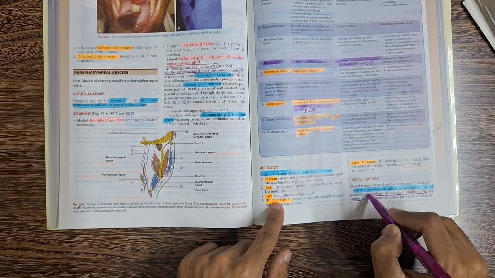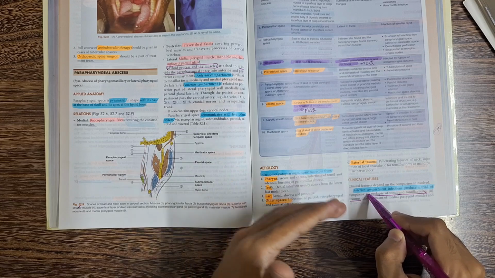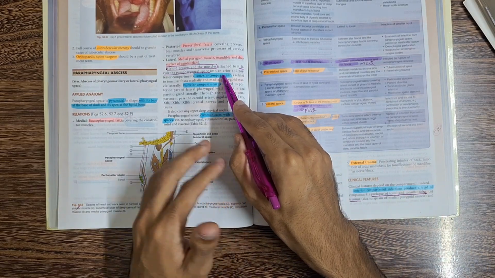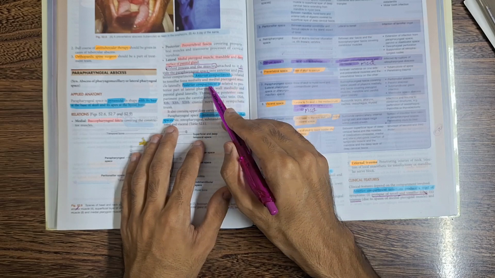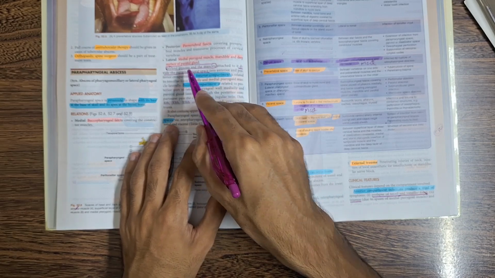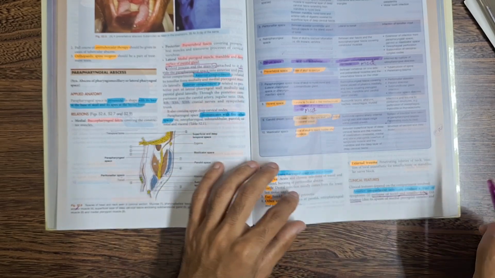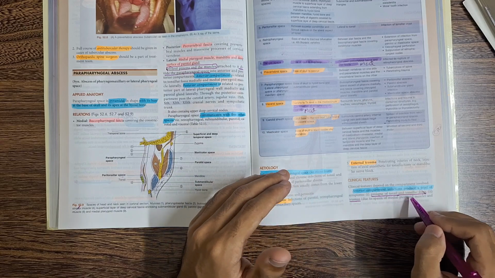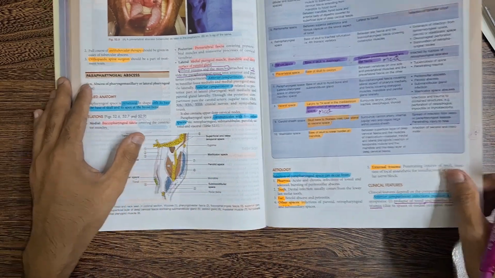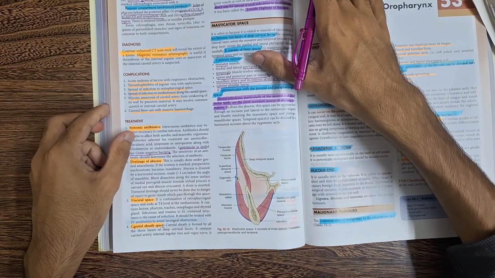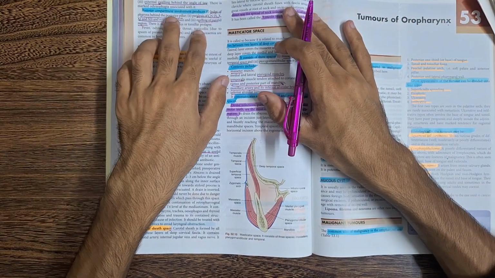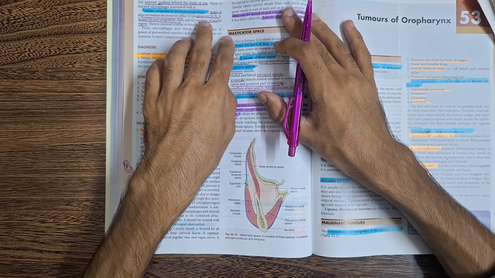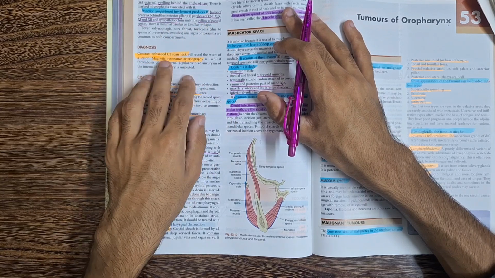The clinical features are actually divided by anterior compartment and posterior compartment. This is a point worth mentioning, that this space is divided into an anterior compartment and a posterior compartment by the styloid process and the muscles attached to it, right? So the anterior compartment infection leads to prolapse of the tonsil or the tonsillar fossa, trismus, and external swelling behind the angle of the jaw, and the posterior compartment produces bulge of pharynx in the posterior pillar, paralysis of nerves, swelling of parotid region.